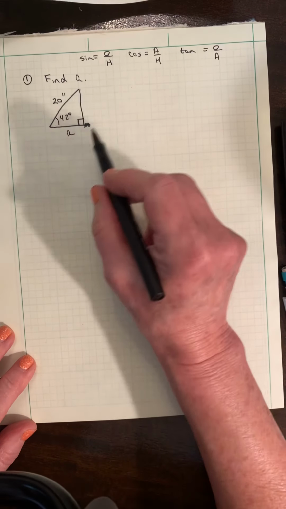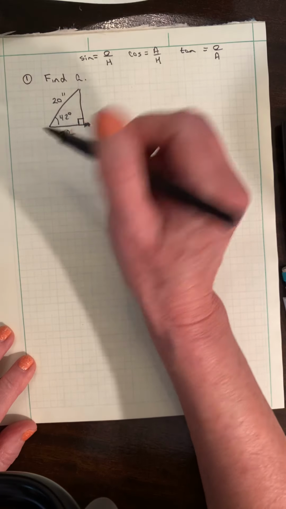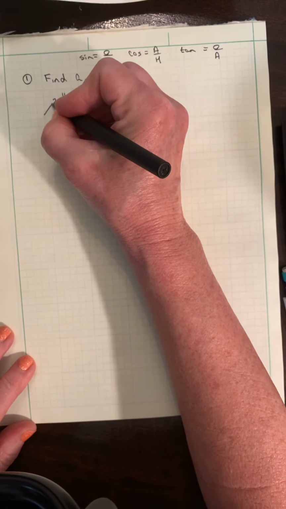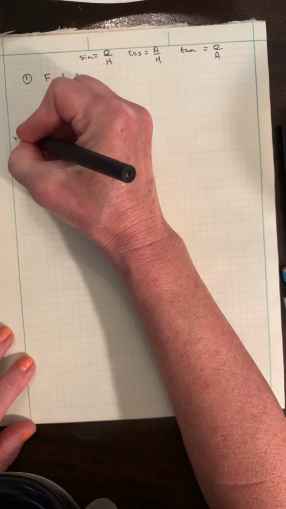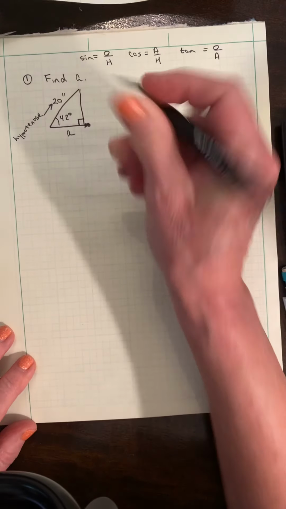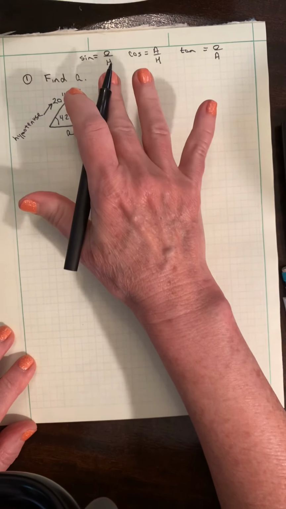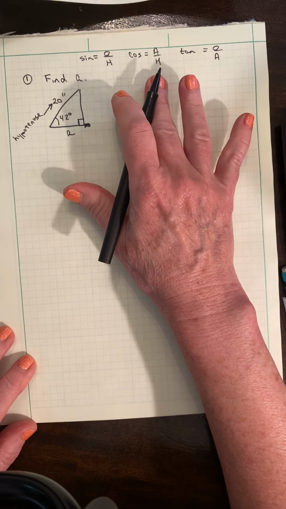We're going to have to pick the trig function that will help us out here. Well, let's see what we know. We know this side is 20 inches. So, well, that's a hypotenuse. So we want to use one of these ratios.